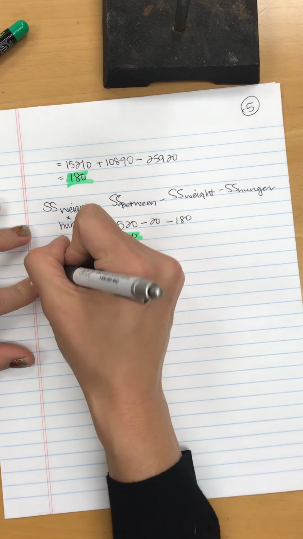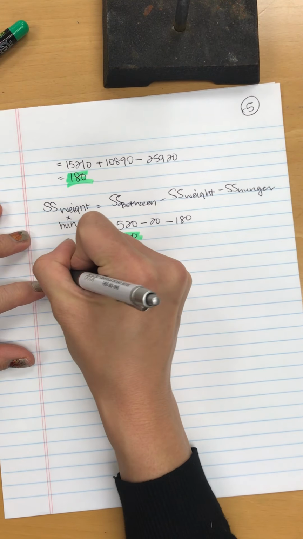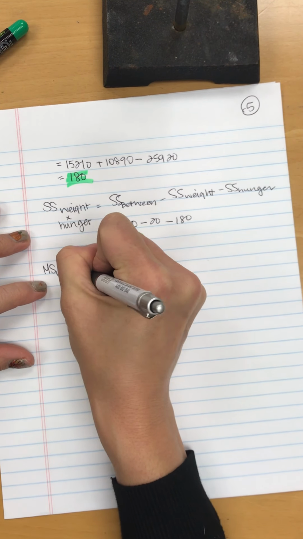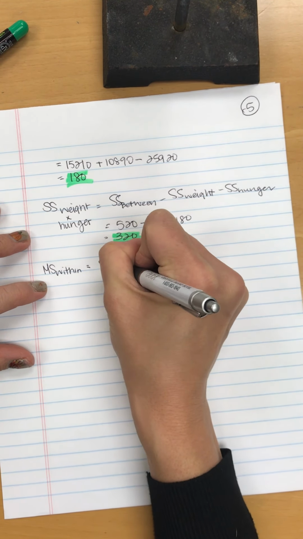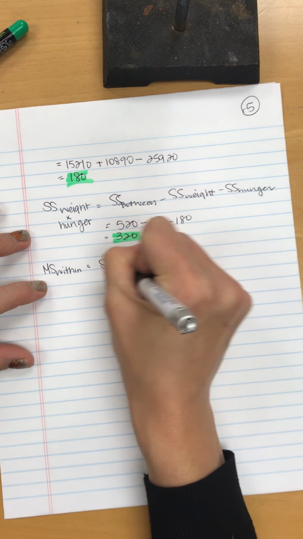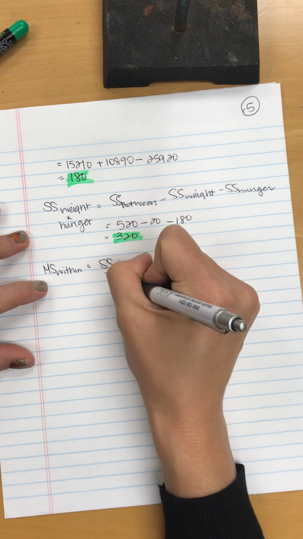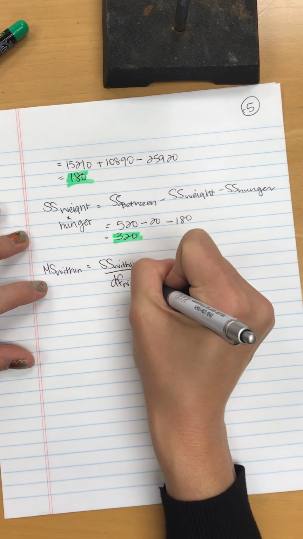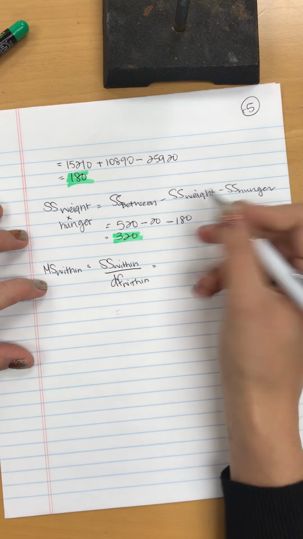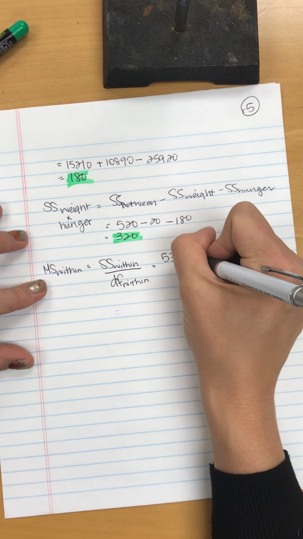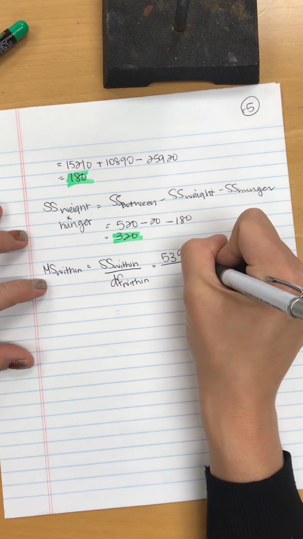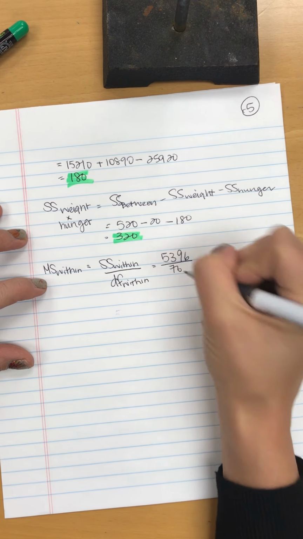So, mean square within equals the sum of squares within divided by the degrees of freedom within. The sum of squares within was 5,396. The degrees of freedom within was 76.